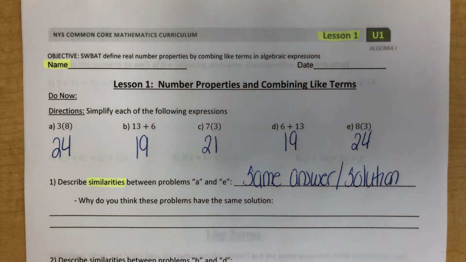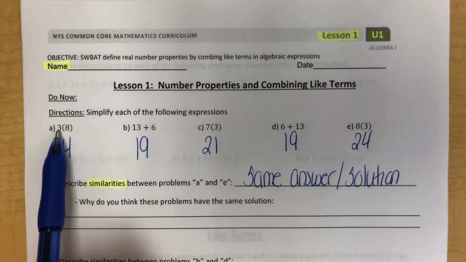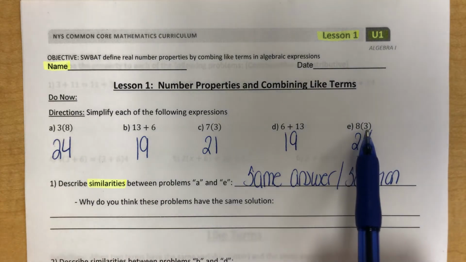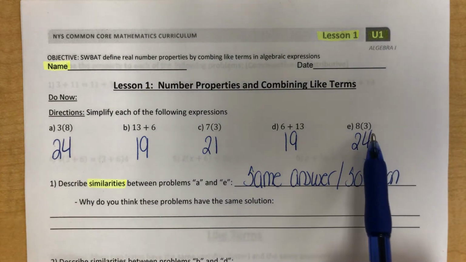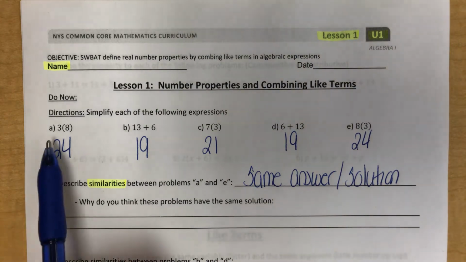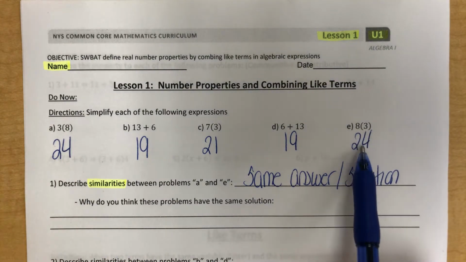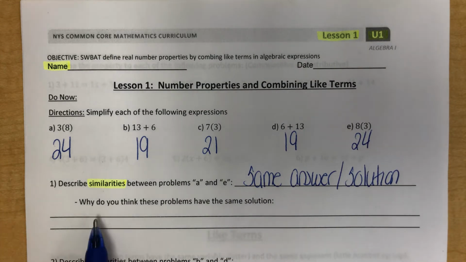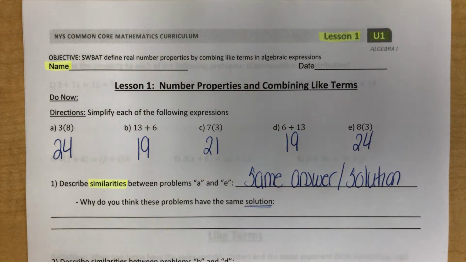Underneath it says, why do you think these problems have the same solution? So why do you think they have the same answer? Well, if I look at A and E, they both use the numbers 3 and 8, right? 3 and 8. And they both use multiplication because I see those parentheses. So it doesn't matter. 3 times 8 is 24. Or if I switch it, 8 times 3 is 24. So again, why do you think these problems have the same solution, the same answer?